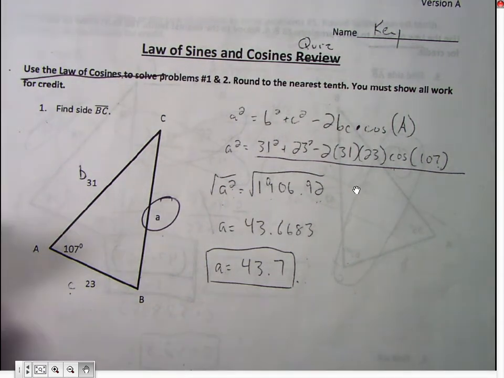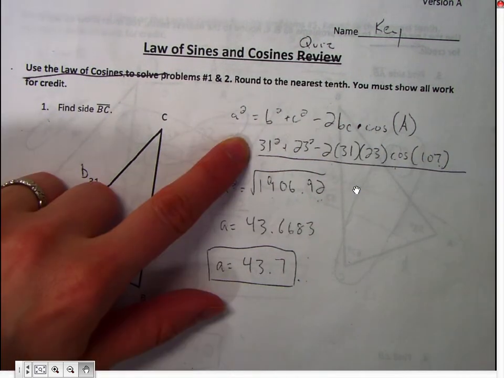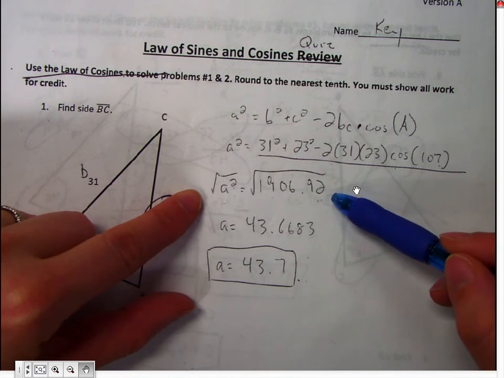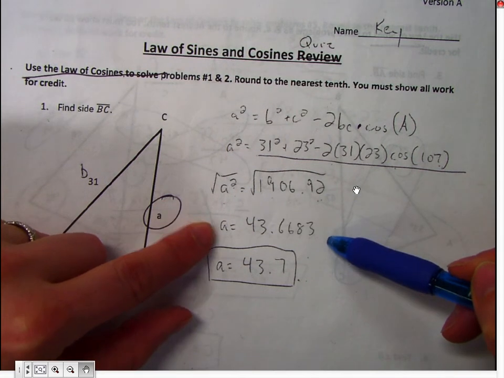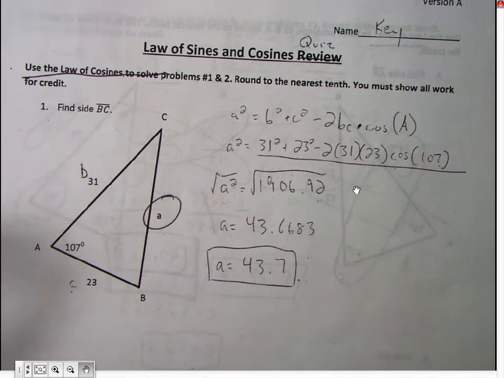Everything that I have, I put it all in my calculator, this side of the equal sign, all of that, and I get 1,906.92 approximately. I square root both sides. I get 43.6683, so I round to 43.7. Any questions on this first one?